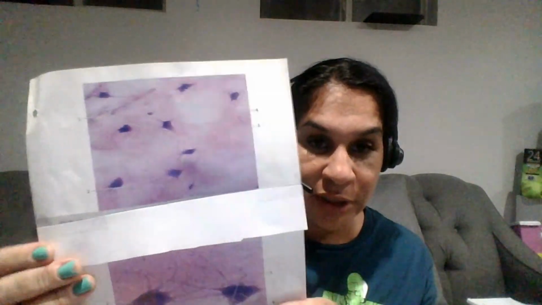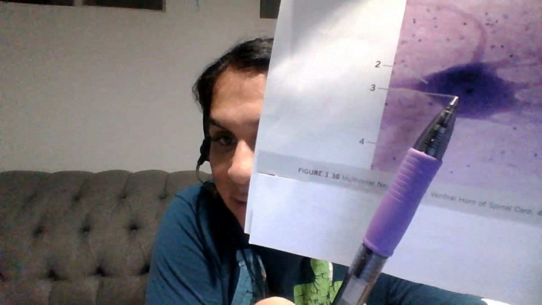This is a picture of the neuron. This is called the cell body. And then here is the nucleus, and the nucleolus is in the middle. This here is the dendrites. The supporting cells out here are the glial cells, and this long thing here is the axon.